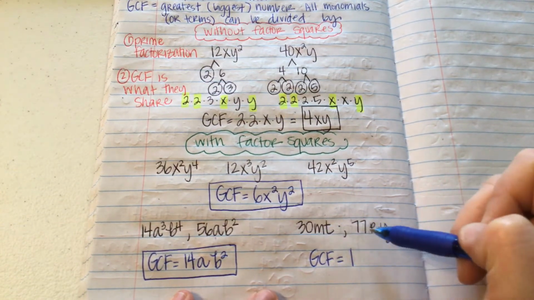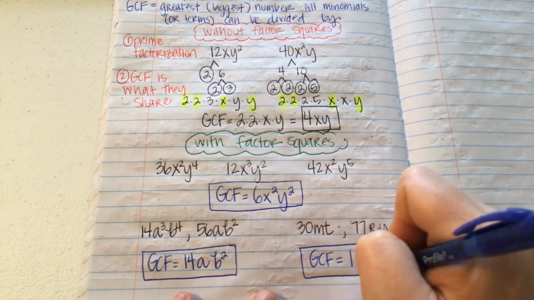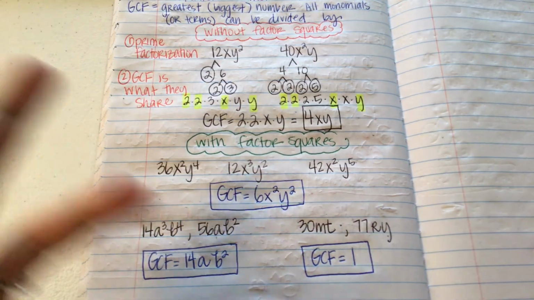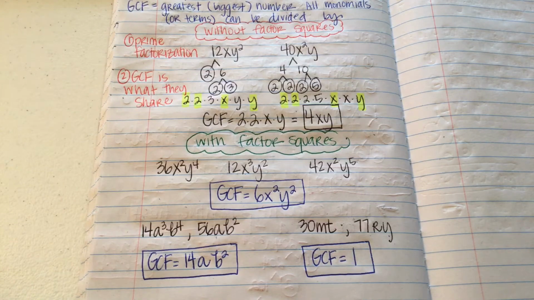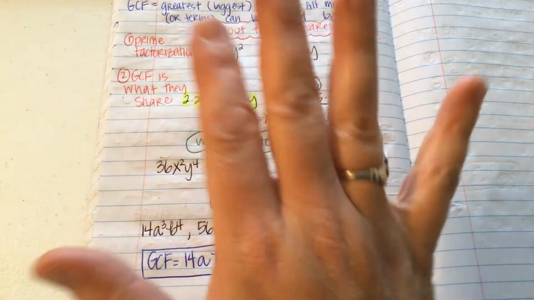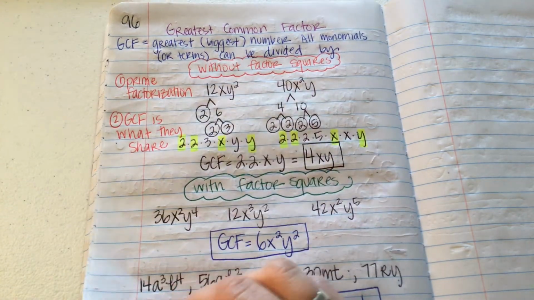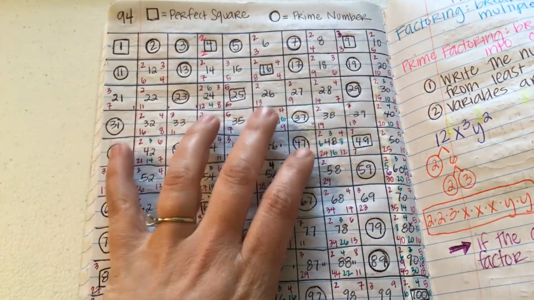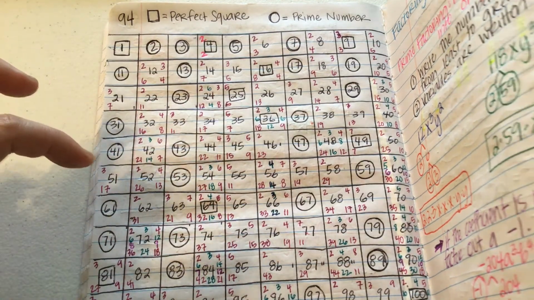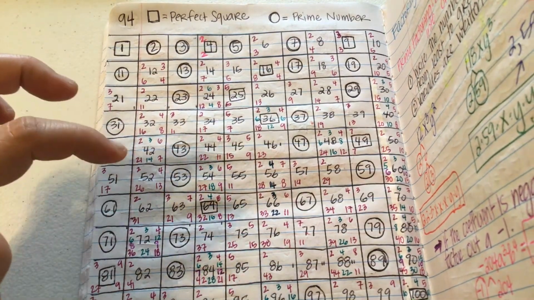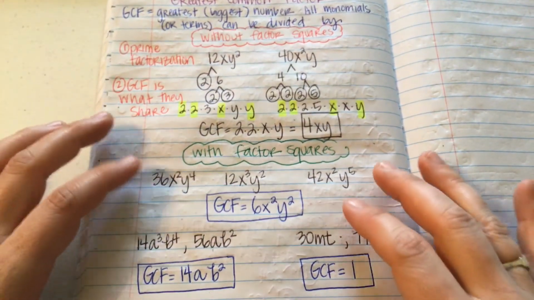Do they share any variables? They don't even share variables, so my final answer is the greatest common factor is 1. It's the largest number that both can be divided by. So you're going to use these notes to walk you through the greatest common factor homework. Factor squares are going to be really important to help you determine the greatest common factor for the coefficient. When you go into the variables, right?